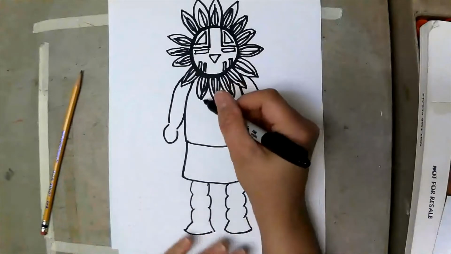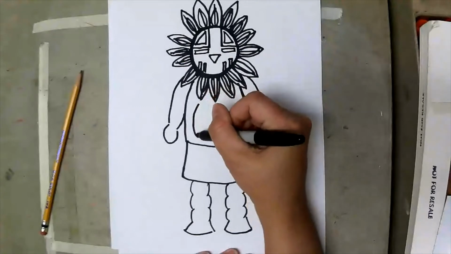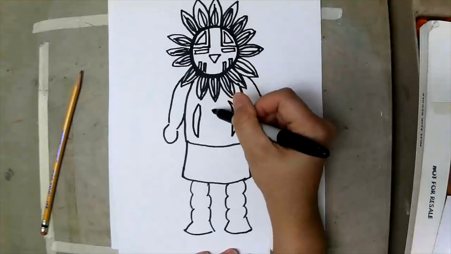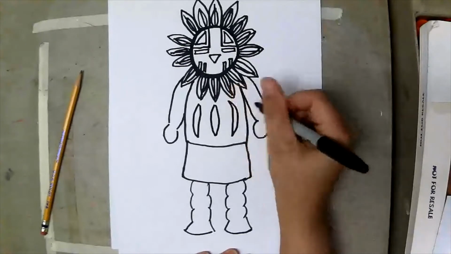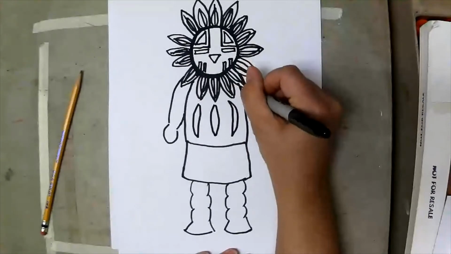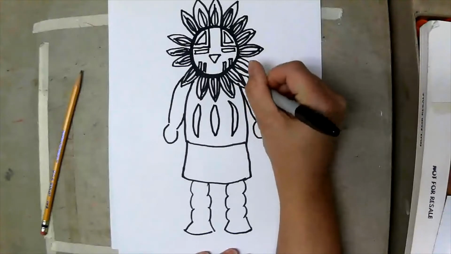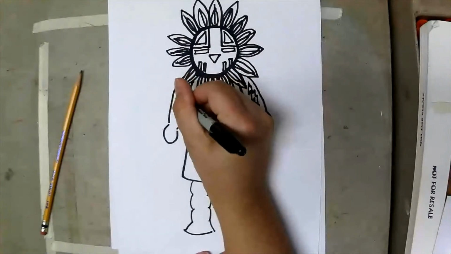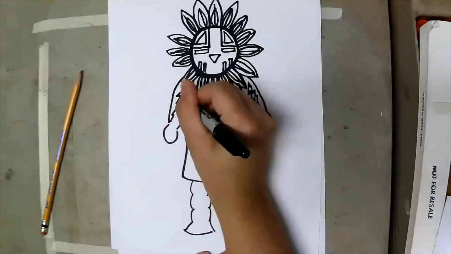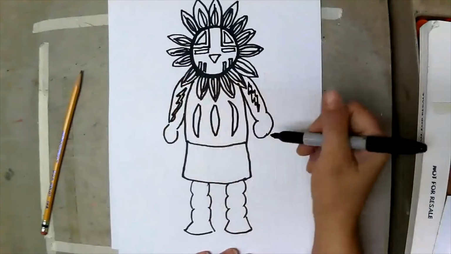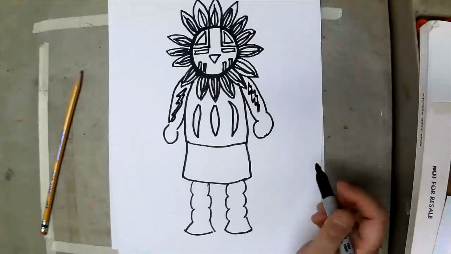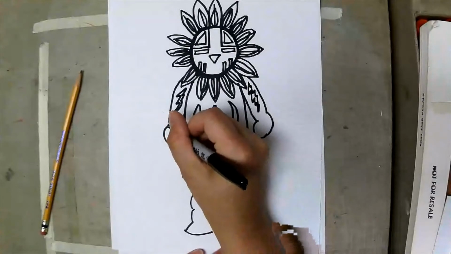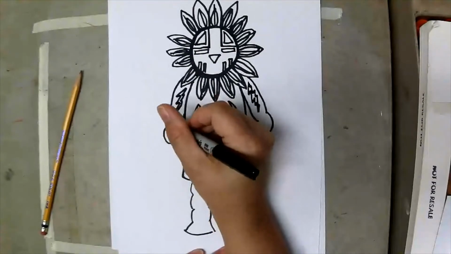So let's put some design on his costume. Some kind of feather design, maybe some lightning bolts. We see that kind of image in Native American art. You could always go back and refer to those Native American symbol drawings, and you could decorate the costume in that way. They also have some kind of feather or design at their wrists.